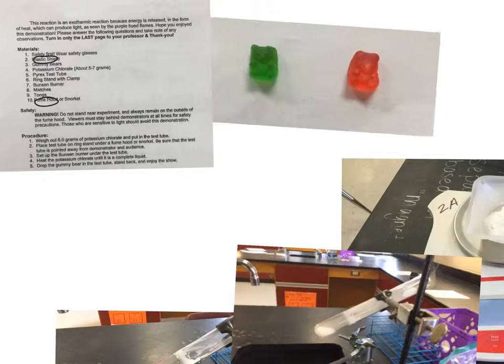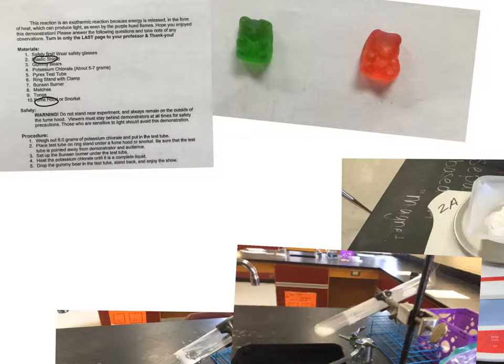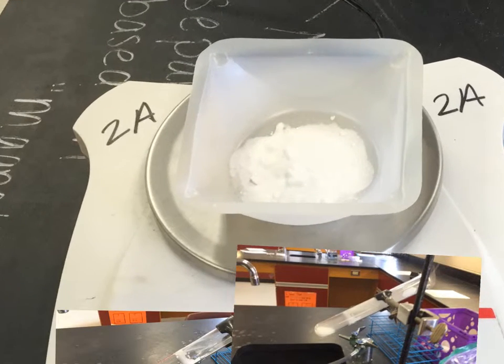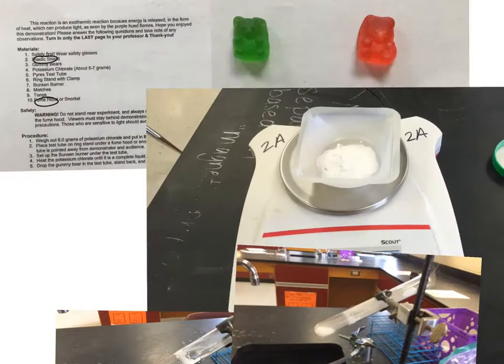So here are the gummy bears that we're going to be using. The video will not include the red one. You will see what happens with the green one. The red one I have already given you data for. Here is our balance. You can see what the potassium chlorate looked like beforehand. So it's a white powder.